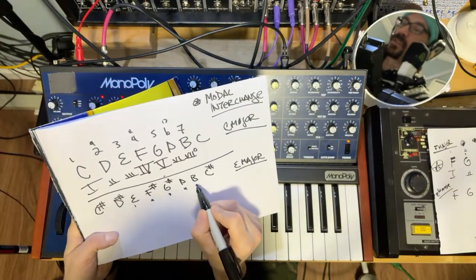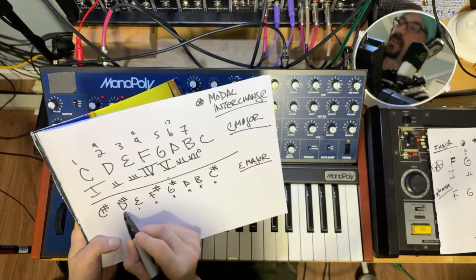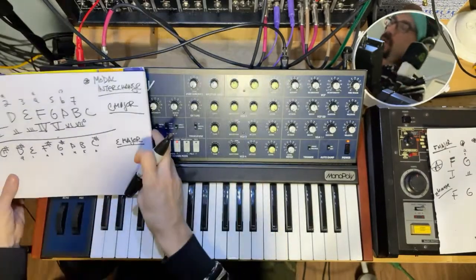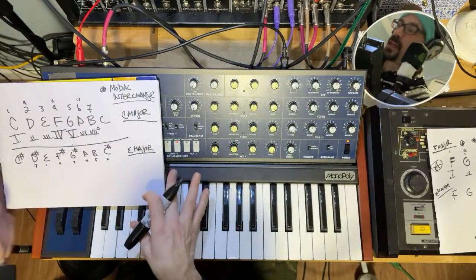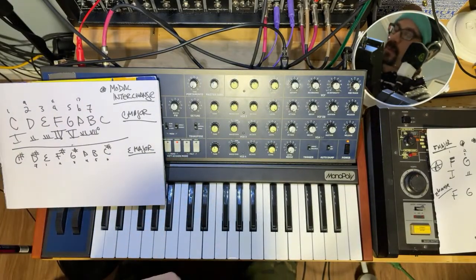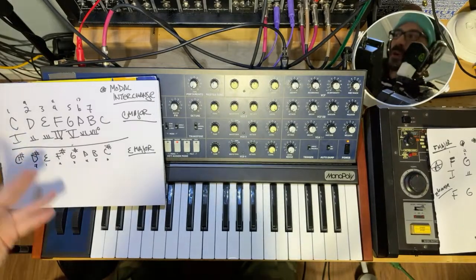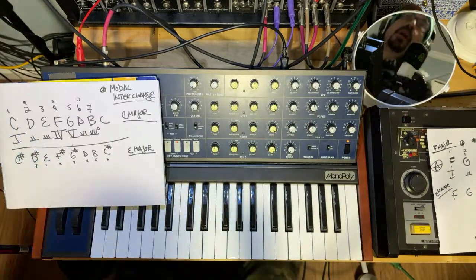I'm just going to do this just so I have the ways in my head, right? Okay, so we're talking about modal interchange. I pick 2 keys because at times I'm going to borrow a chord from another key, okay?